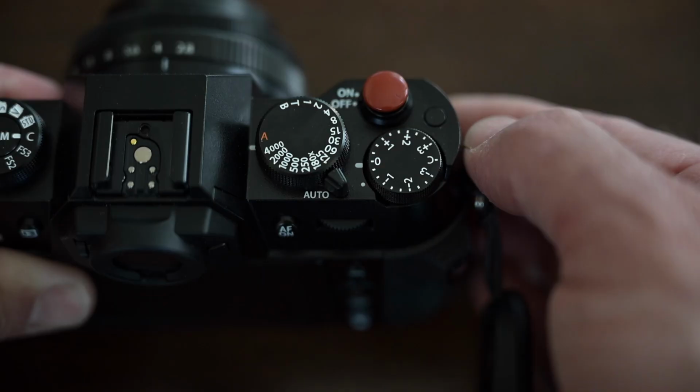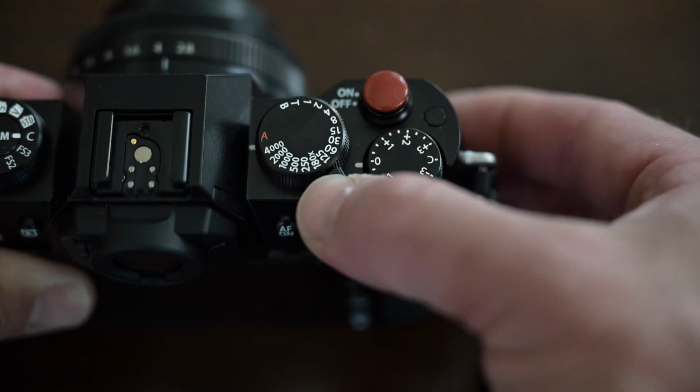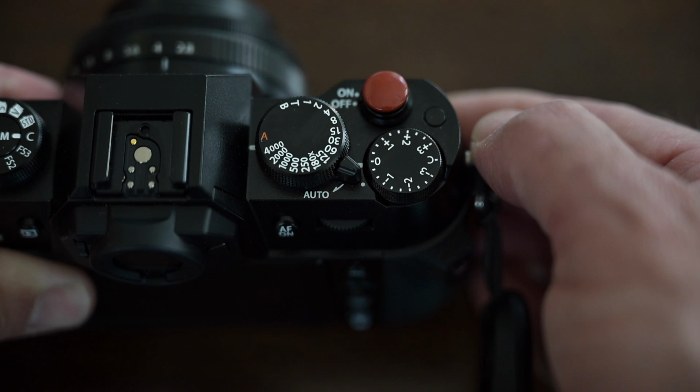So here's just the basics on changing those exposure modes. And the first thing you need to do is flip this little lever that's attached to your shutter speed dial out of the auto position. If that's in auto, you're not going to be able to control anything in your camera. So you need to set it to that little dot.